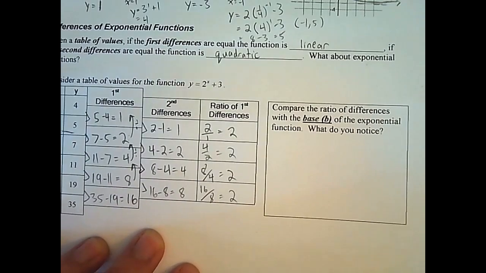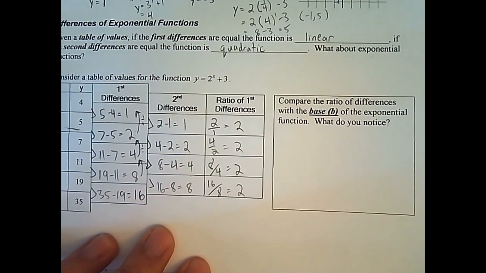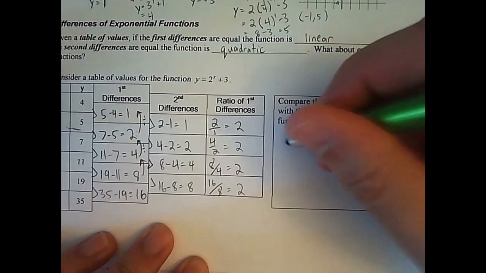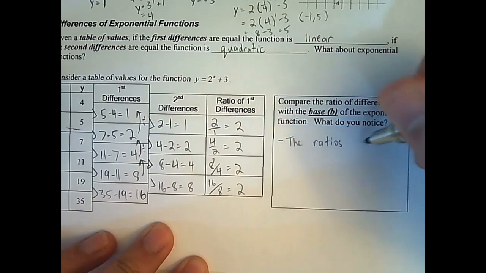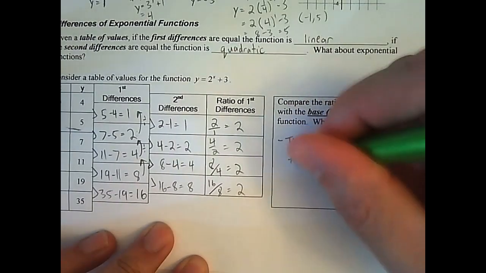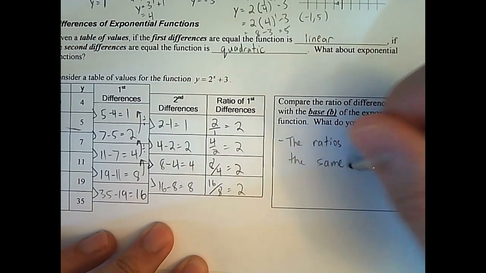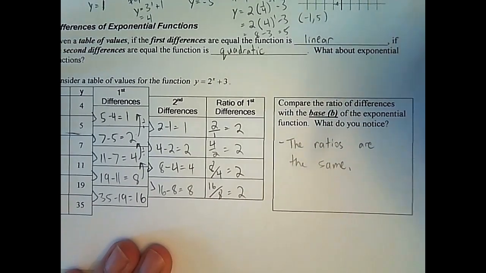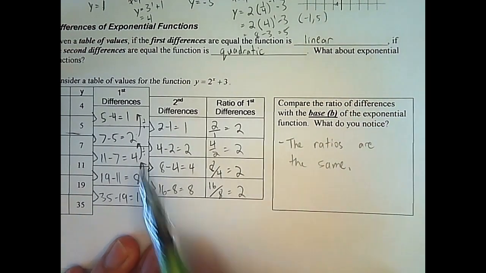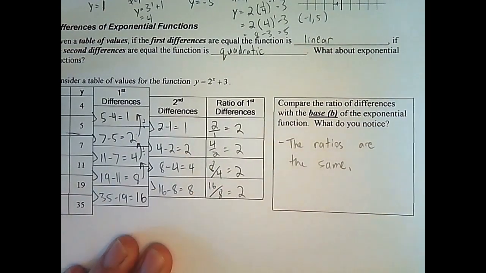So compare the ratio of the differences with the base b of the exponential function. What do you notice? We notice the ratios are the same. So when given a table, we can know it's an exponential function if we find the first differences and then we find the ratio between those first differences.